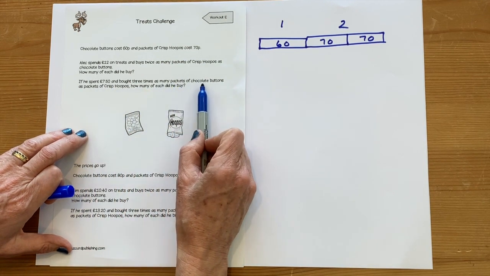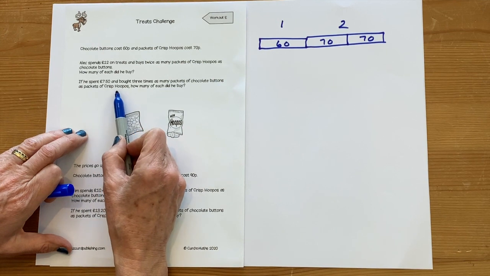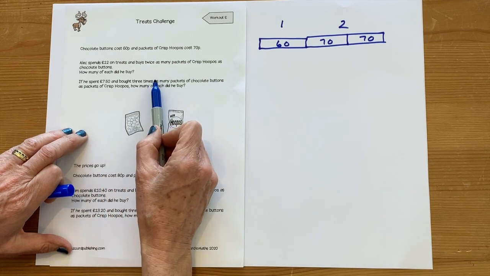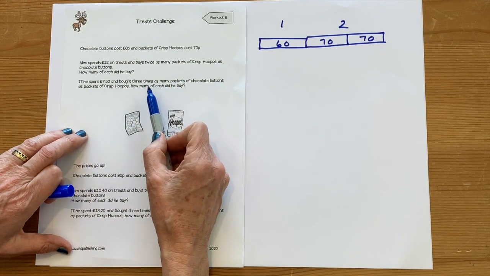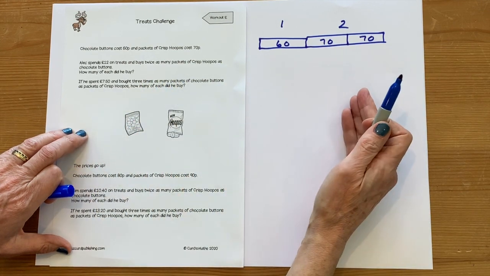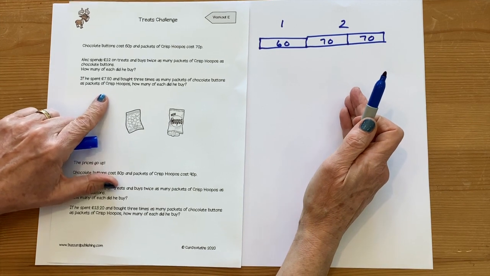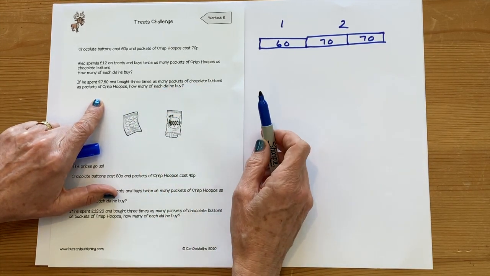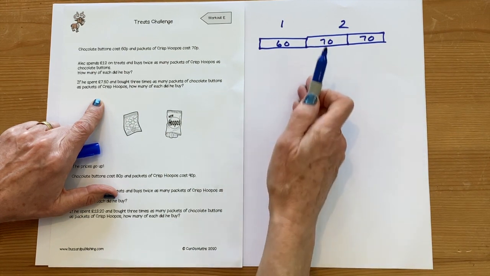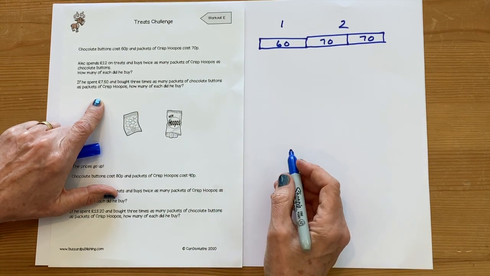Once you've solved that, it then says, oh, what if he spent £7.50 and bought 3 times as many packets of chocolate buttons as crisp hoopos? Okay, so 3 times as many chocolate buttons as hoopos. So that's the other way around this time, isn't it? So if he had 1 packet of crisp hoopos, he's going to have 3 times as many, 3 packets of chocolate buttons. So again, a bar model might help, or a table, thinking about how you might spend the money.